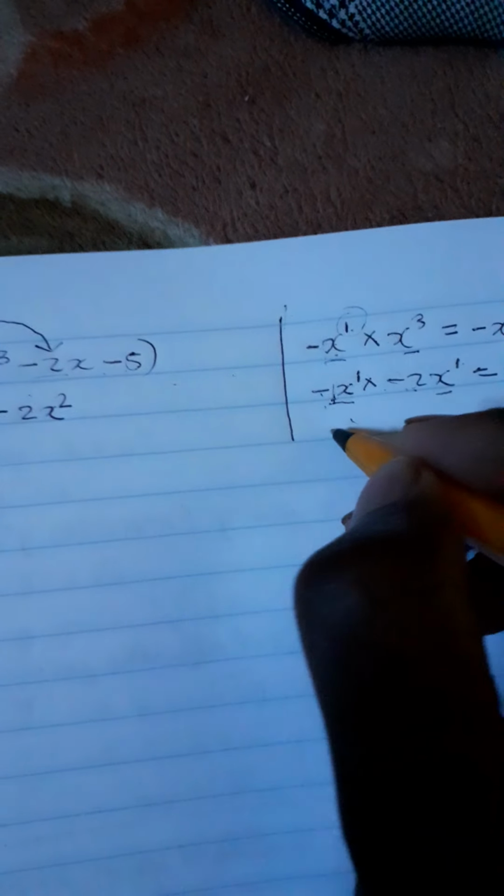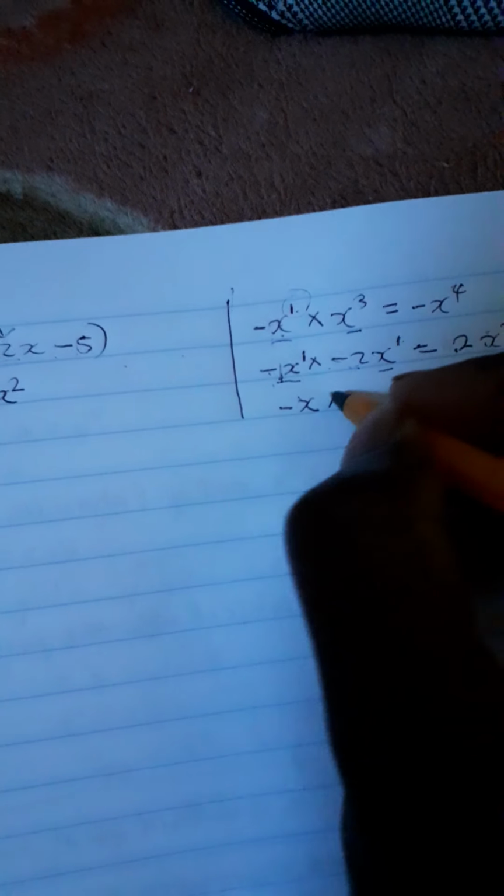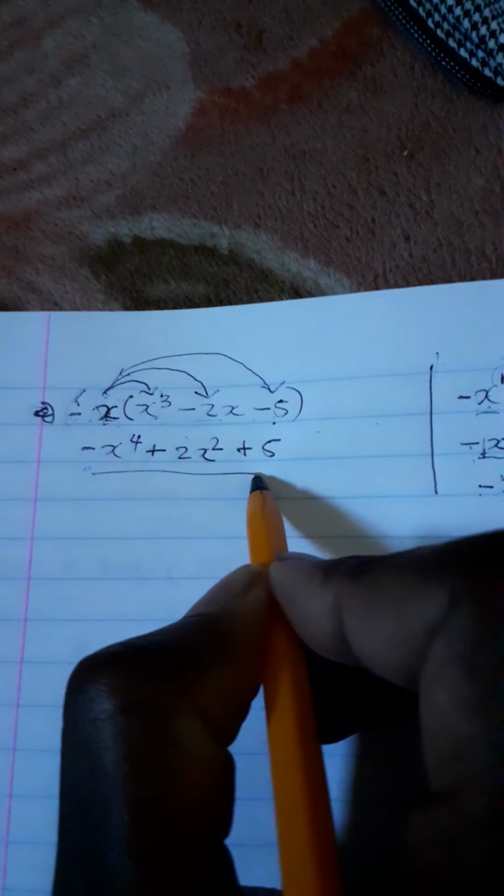2. And then the last one is negative x and 5, which is negative x times negative 5. So we know that negative and negative are going to give us positive. So it's positive 5x. We just bring them together, 5 and x. We start with the number 5. So it's plus 5. So basically, this is your answer.